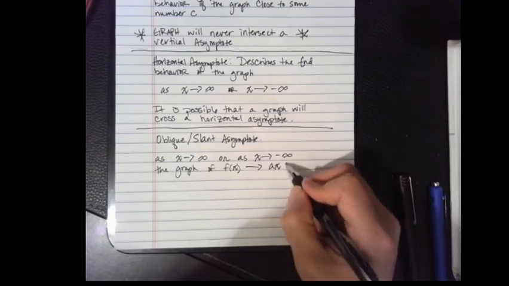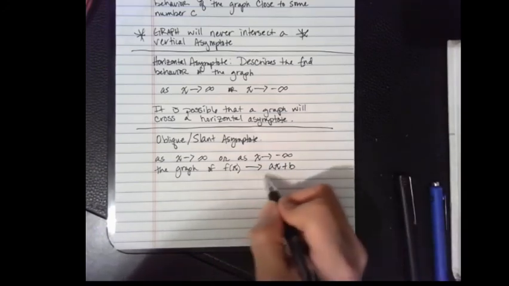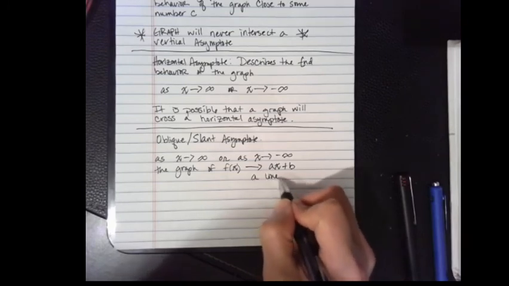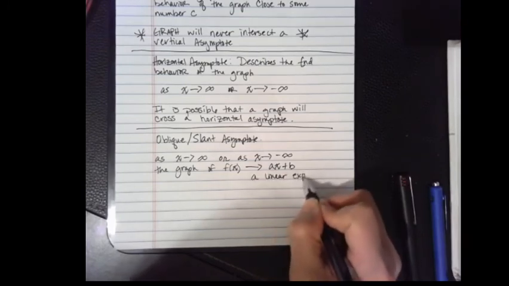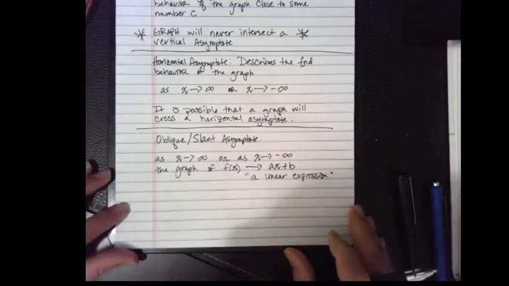So something like ax plus b. I'll write a linear expression right there.